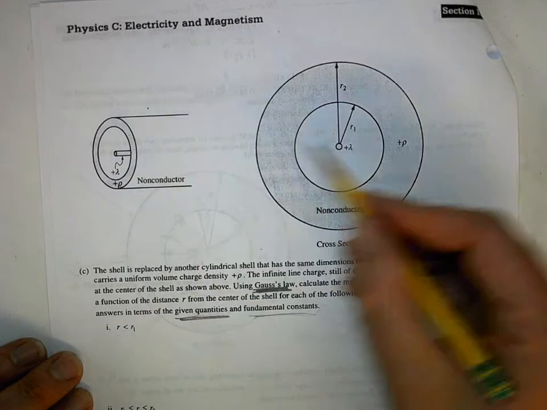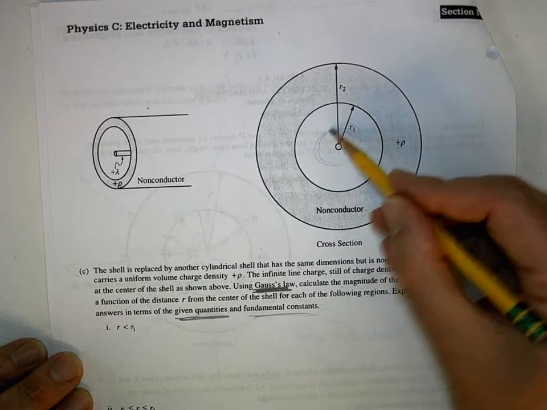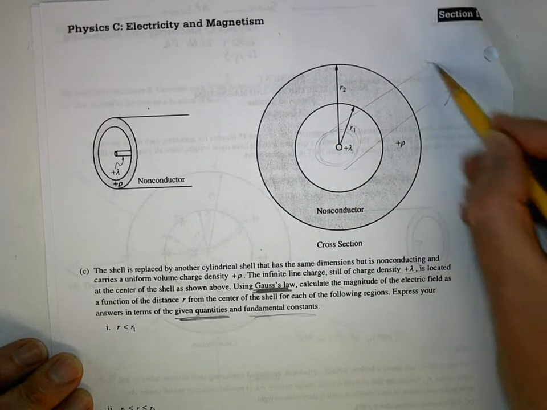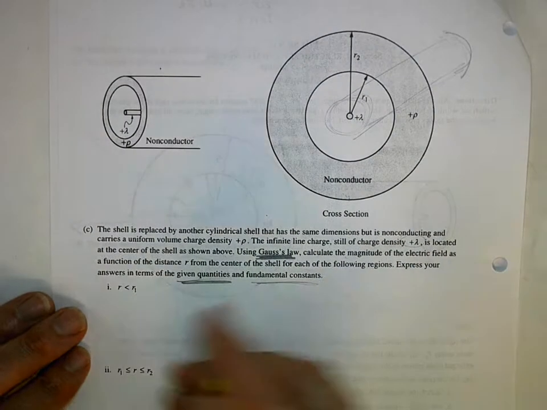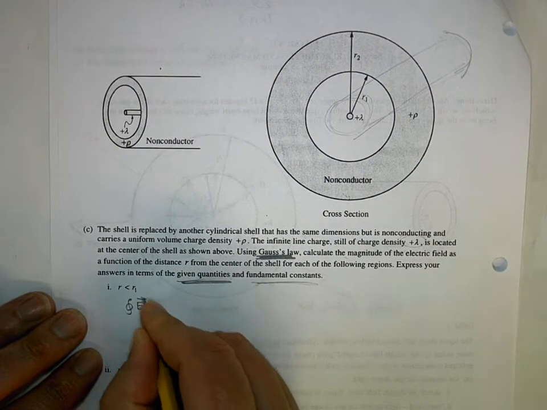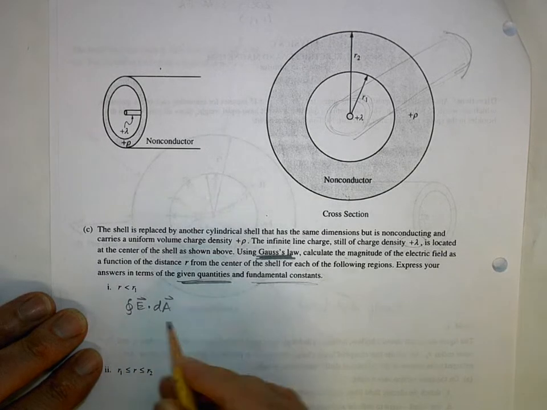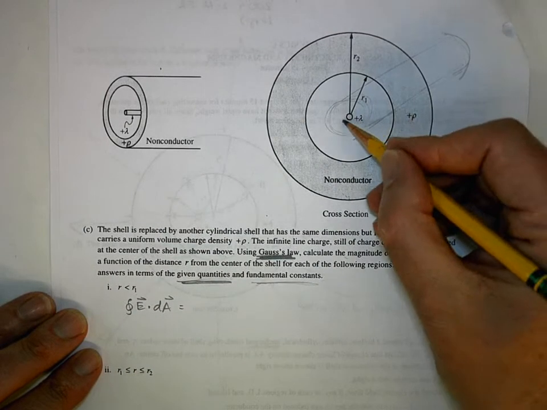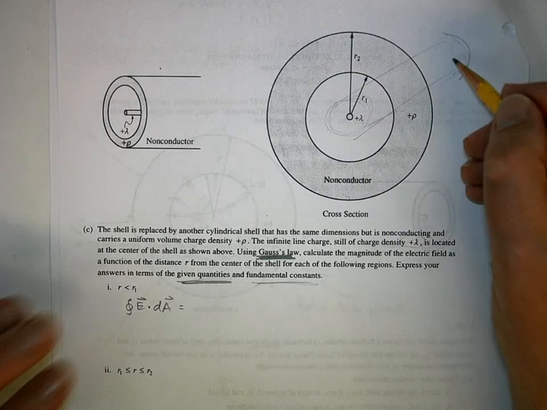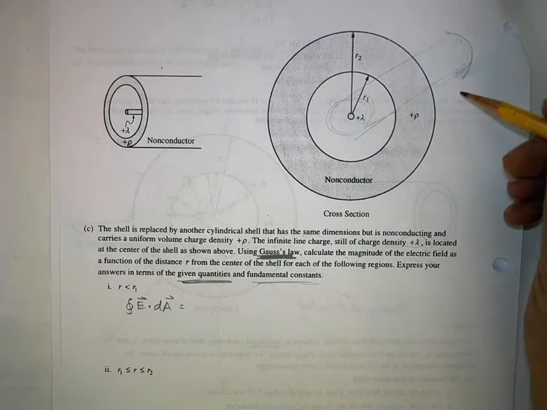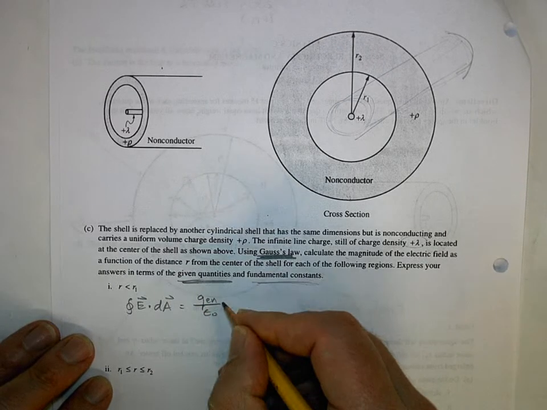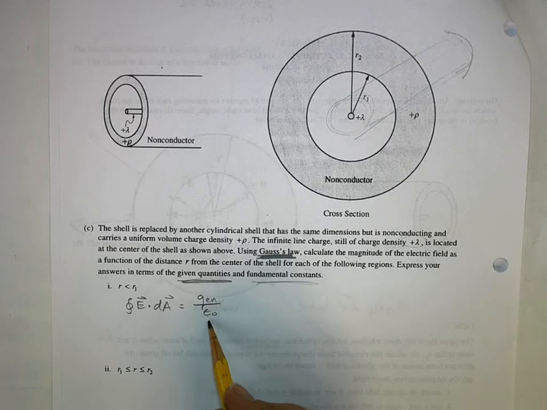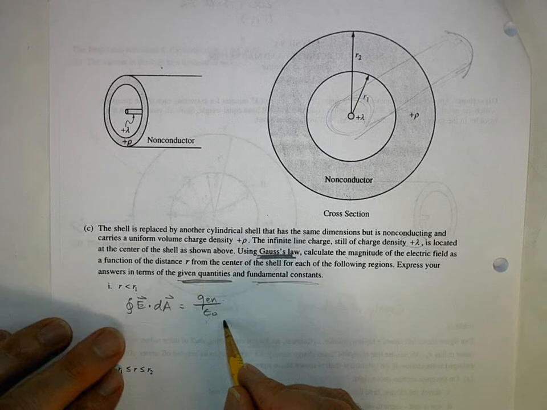So we're going to surround this guy with a Gaussian surface, but remember it's a cylinder, so I'm going to kind of draw a cylinder like this. And you got to start with Gauss's law. When I surround some kind of charge distribution with a surface area, I want that surface area to match the symmetry. It has cylindrical symmetry. And that'll be equal to the charge enclosed by the Gaussian surface divided by epsilon naught. So, this is Gauss's law.